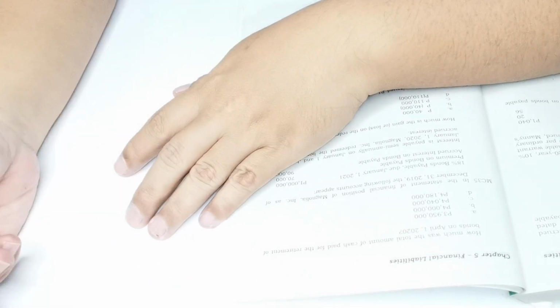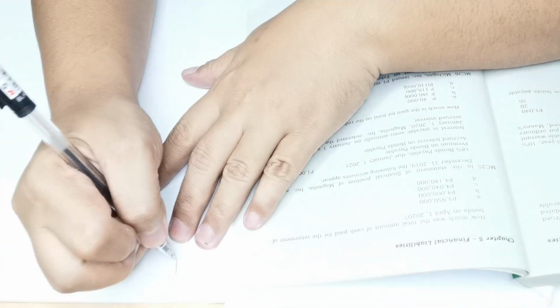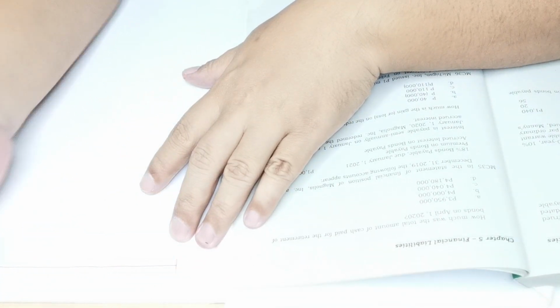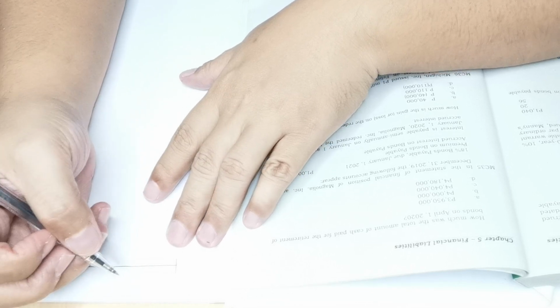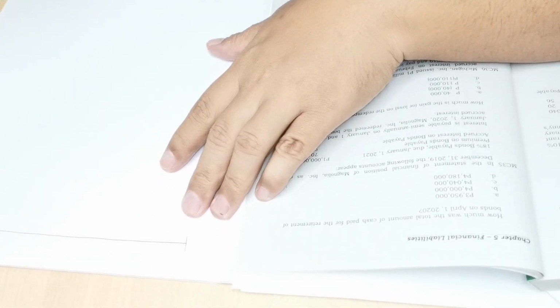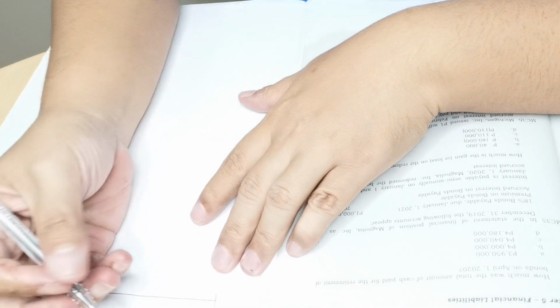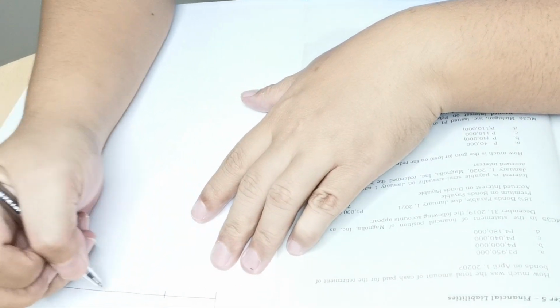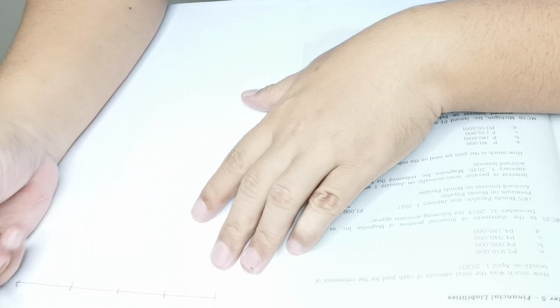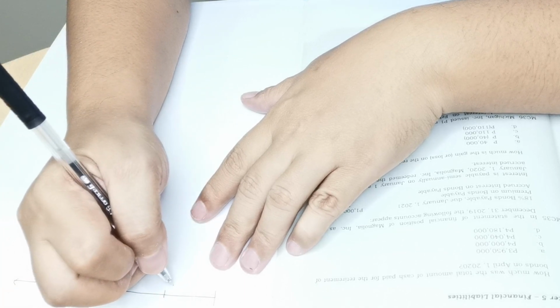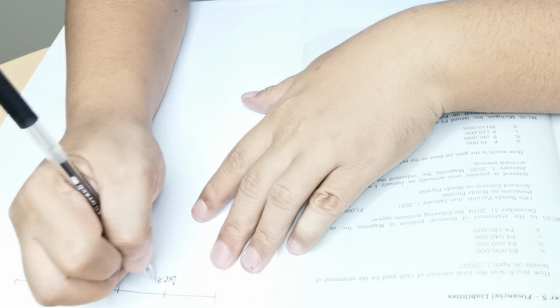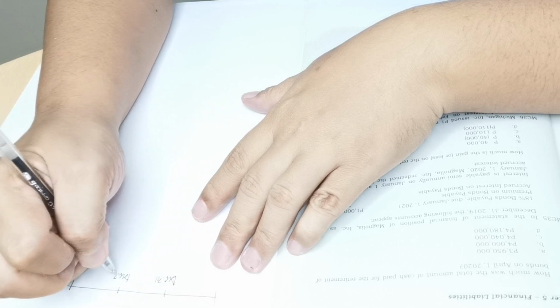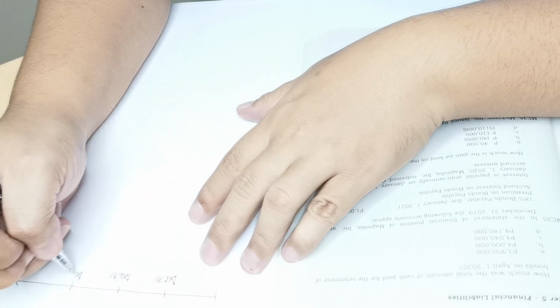As I mentioned earlier, what if, for example, bonds were not issued at interest payment dates? Let us assume that bonds pay interest every December 31st. So these are interest payment dates.